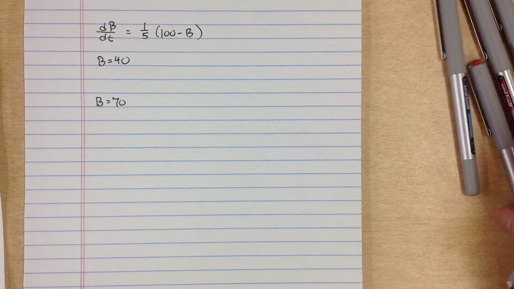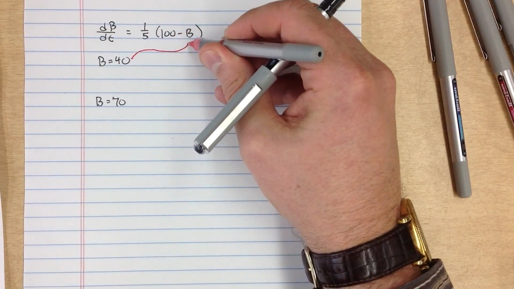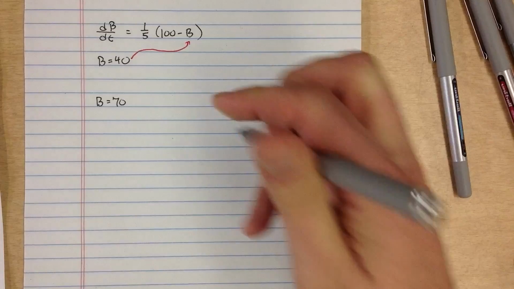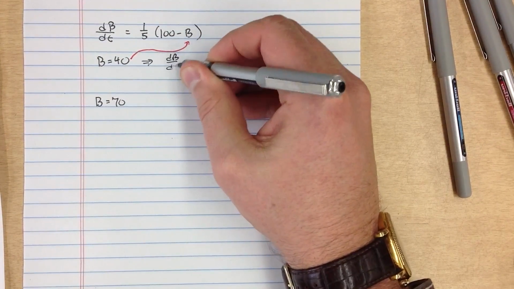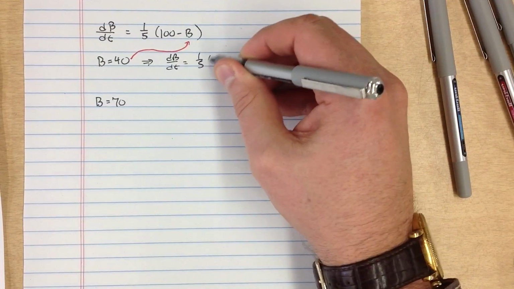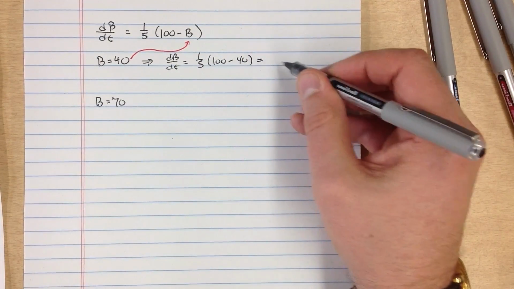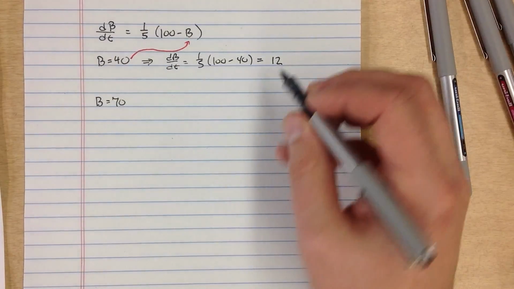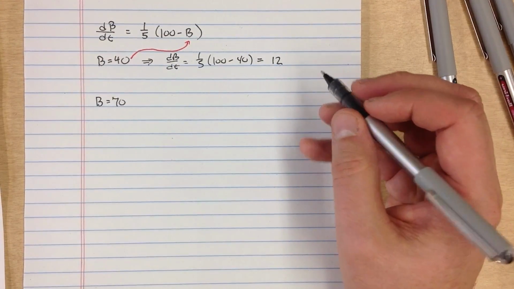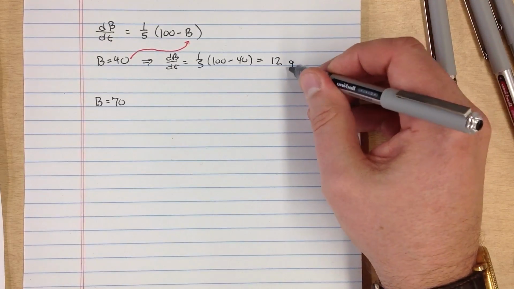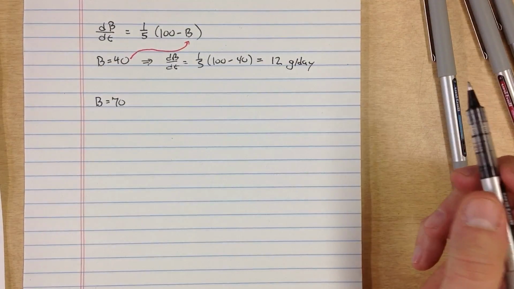All we have to do is plug in our variables. So we're going to take 40 and plug it in for the B right there, and then we will have dB/dt equals 1/5 times 100 minus 40, which is 1/5 times 60, which is 12. They didn't ask us for units, but this would be 12 grams per day. The bird is gaining weight at 12 grams per day.